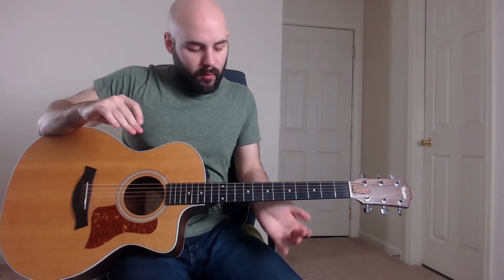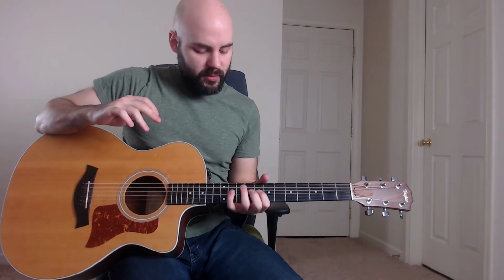Into verse number 1. Here we are in verse number 1, and I'm going to break it into two parts, because in the first part we're playing some chords up here, and in the second part we move down lower on the fretboard. So this is what the first half of verse number 1 sounds like.